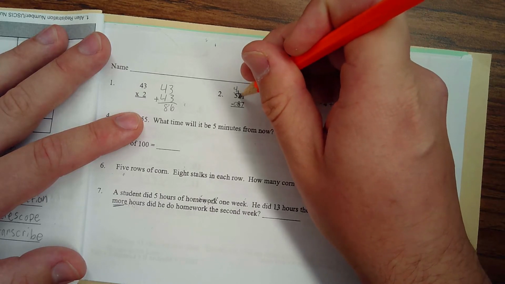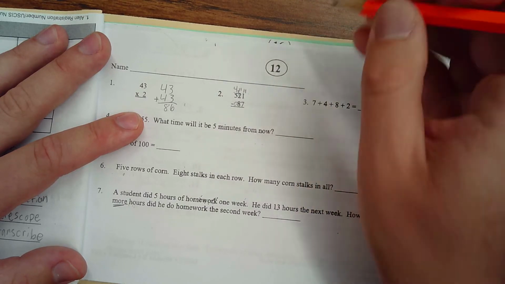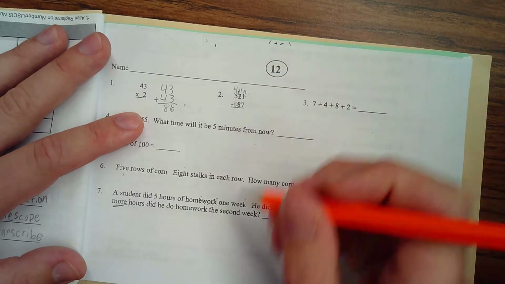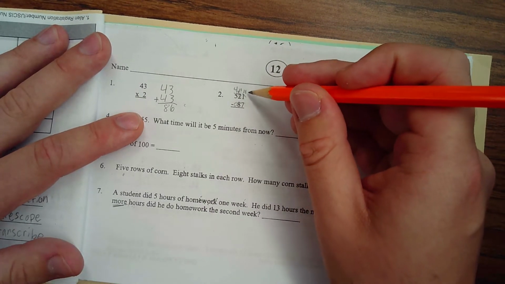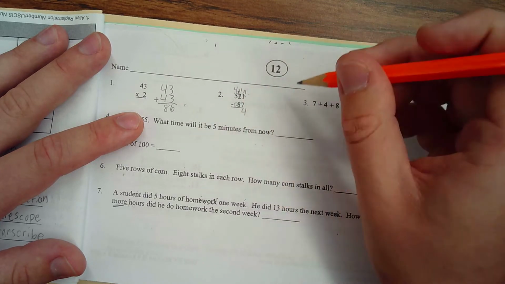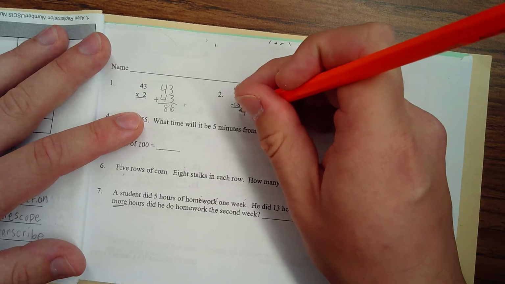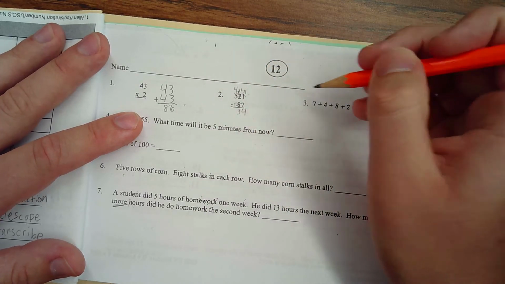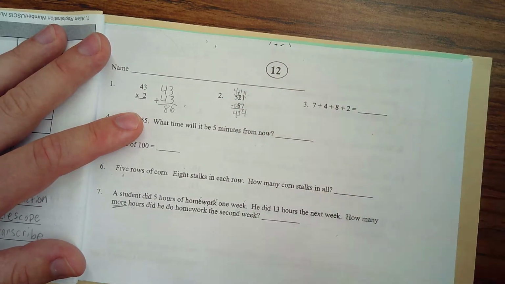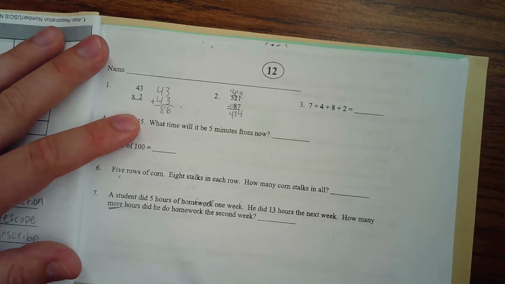I'm going to cross that out. It's going to become 11. And now we're going to have 11 minus 7. So 11 minus 7 is going to be 4. And now over here, 11 minus 8 is going to be 3. And 4 minus 0 is 4. 434.